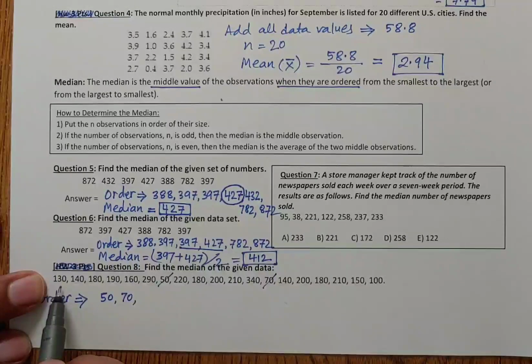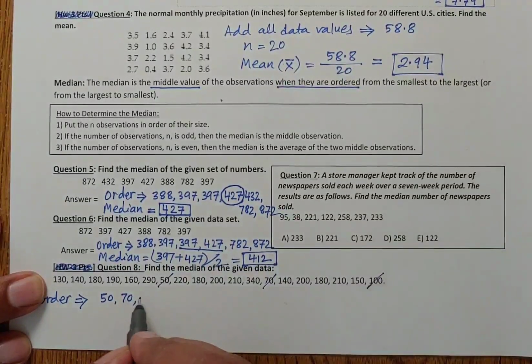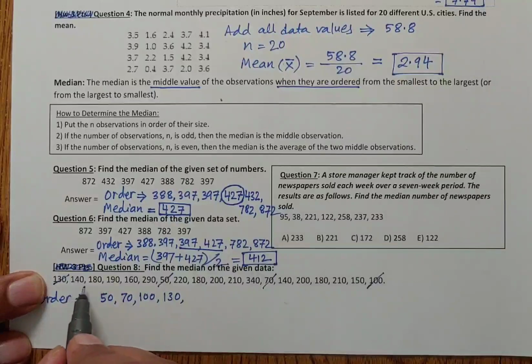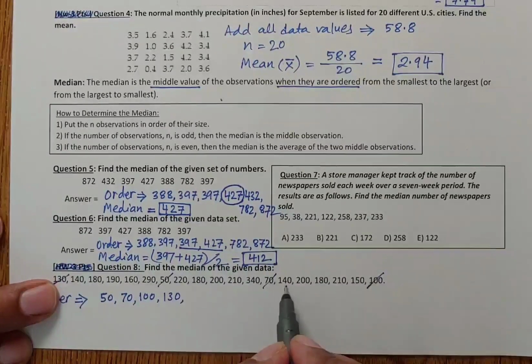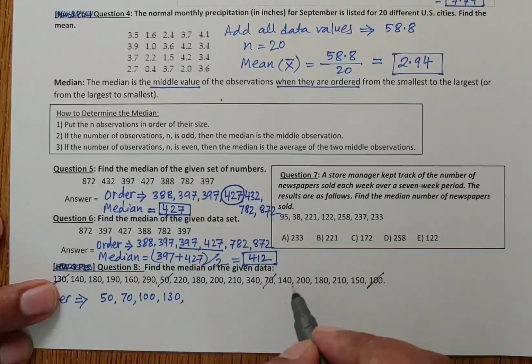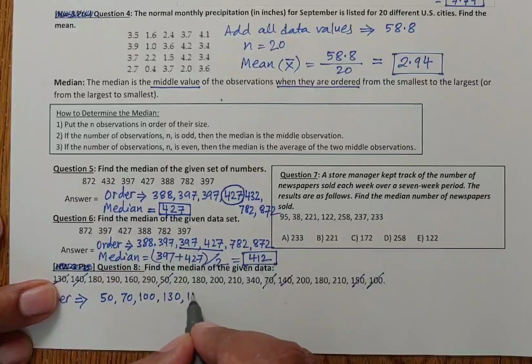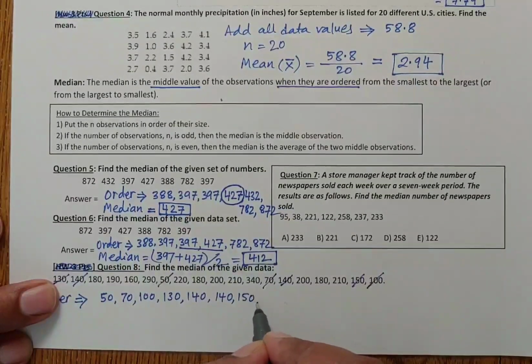Is this 130? No, 100, 100, 130, 140, 140, 150. So 140, 140, 150.